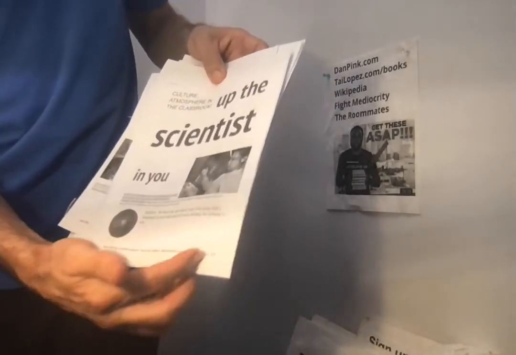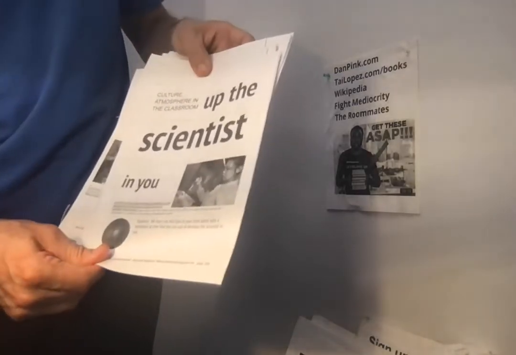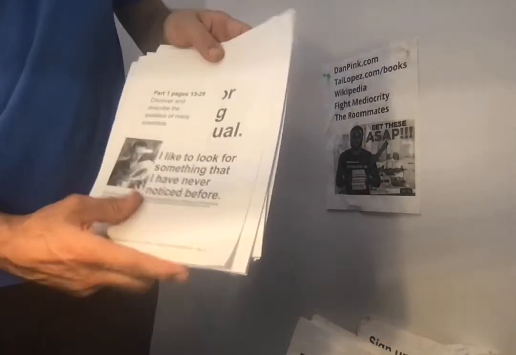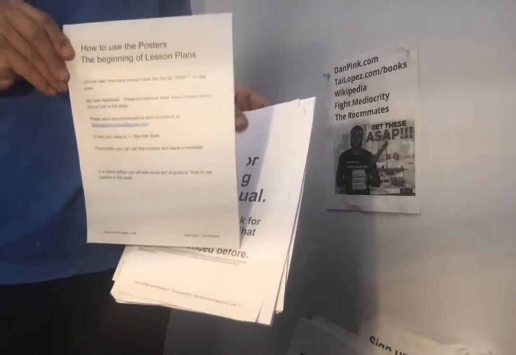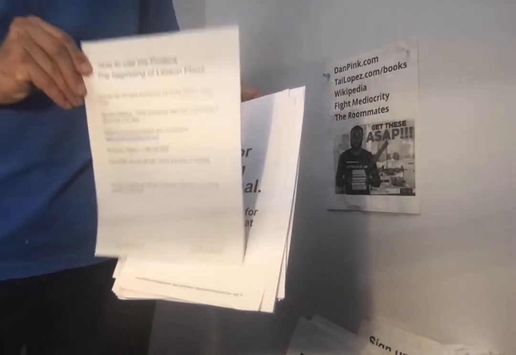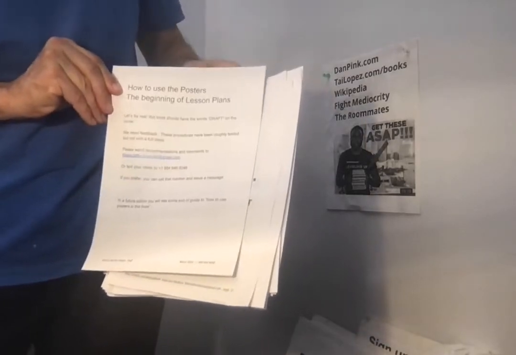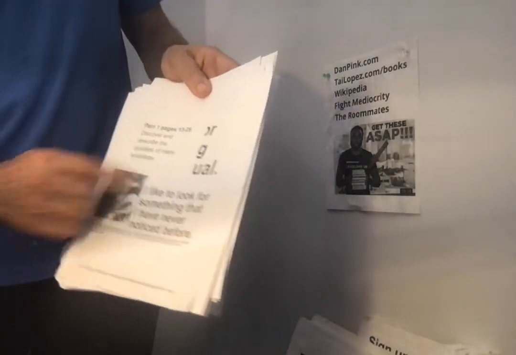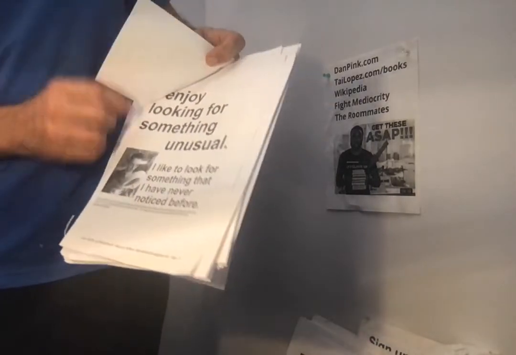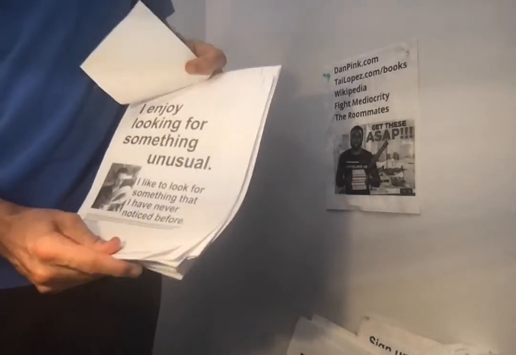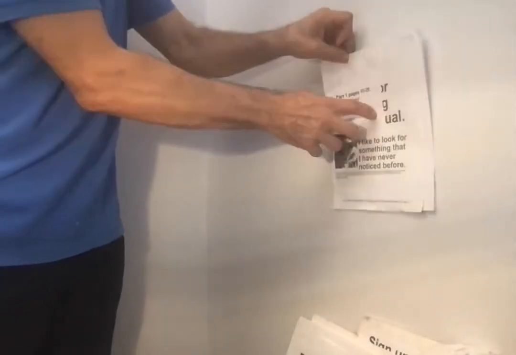I took the last page and put that in this category. Second thing is we have part one. And you can see these parts in the list of how to use the posters. And this is covering pages 13. What you're seeing here is the front page, and then that would be up on the wall, like right here.